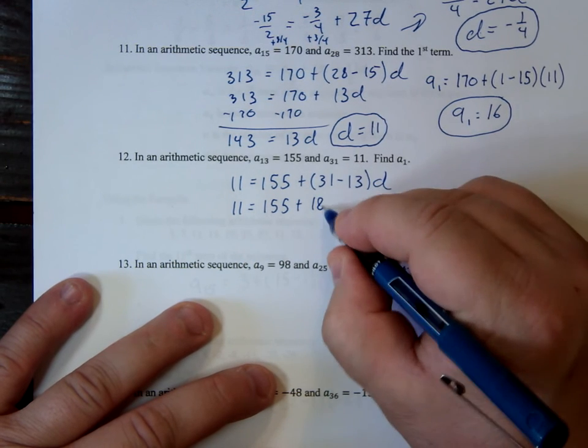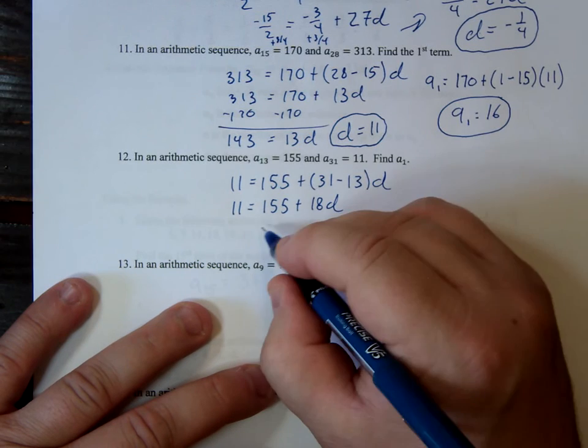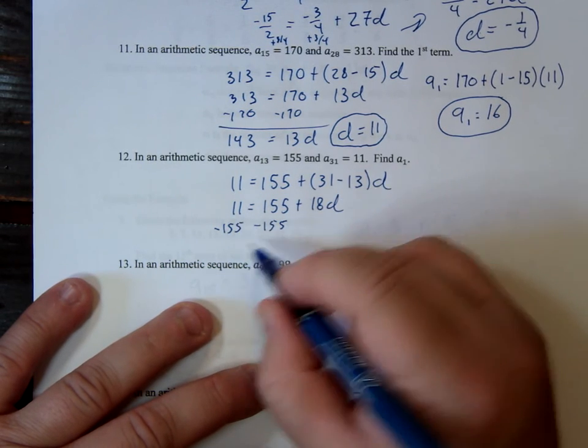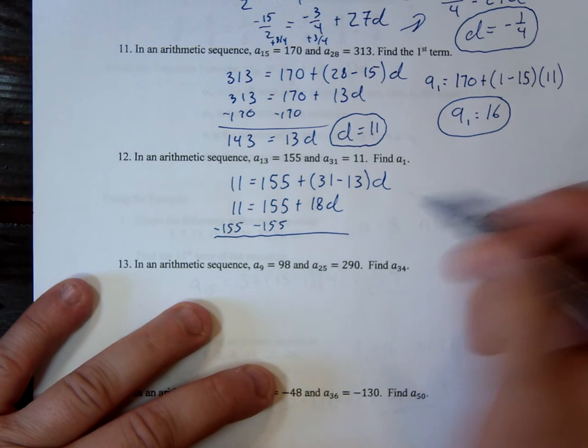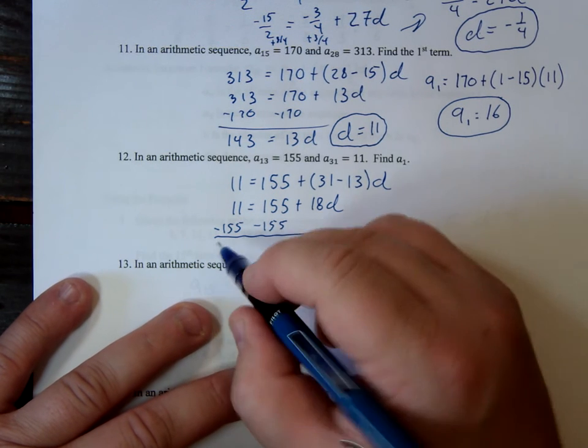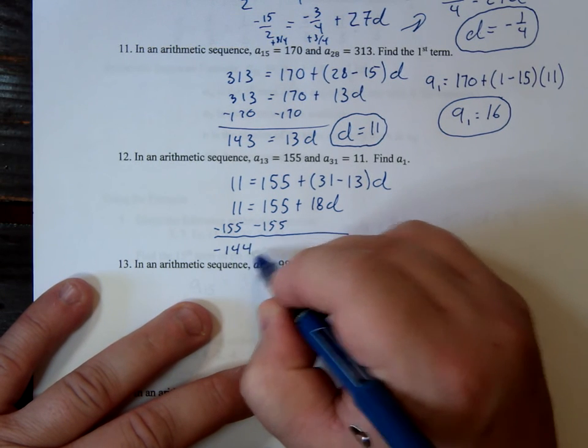18D. Subtract the 155. You're going to get a negative because your common difference is going to be negative. 11 minus 155 is negative 144 equals 18D.